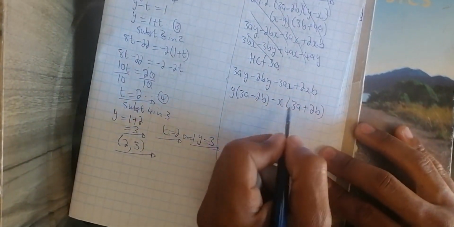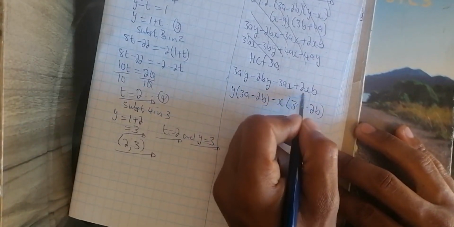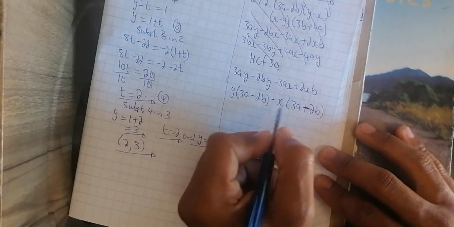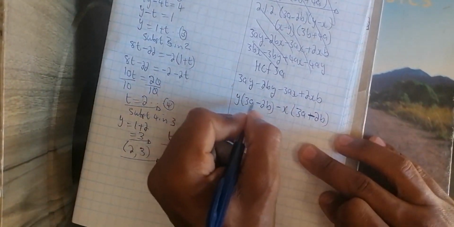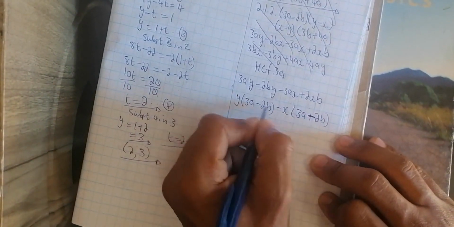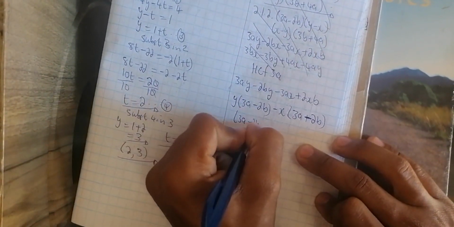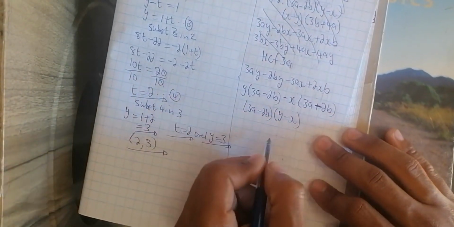Let's check if this is true. This times this is this, and this times that. Sorry, this is minus. I'm sorry. This times that is this. This times this is that. Right, and then I'm saying here there's something common, which is 3a minus 2b. And I'm left with y minus x. Can you see this?